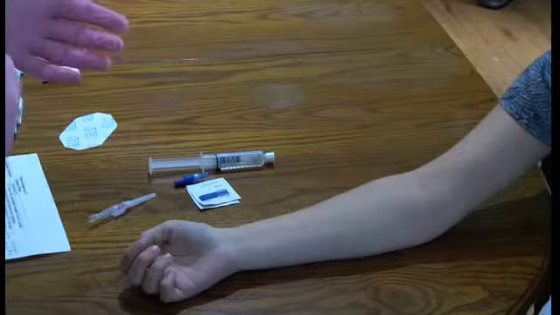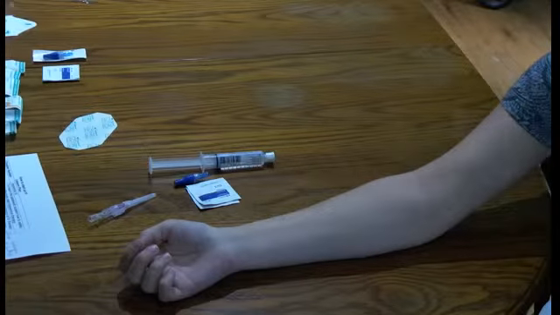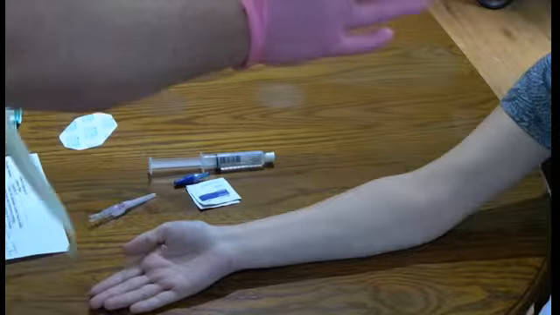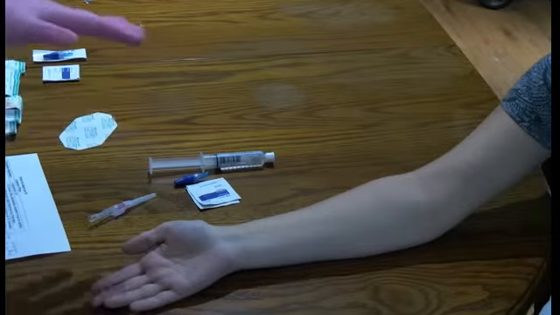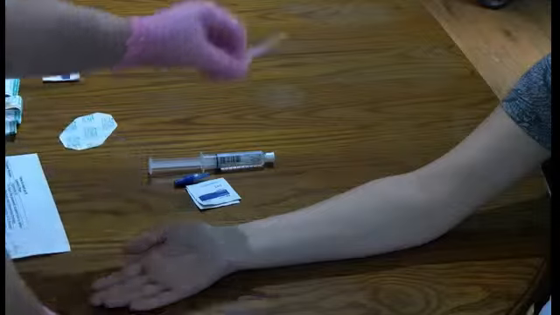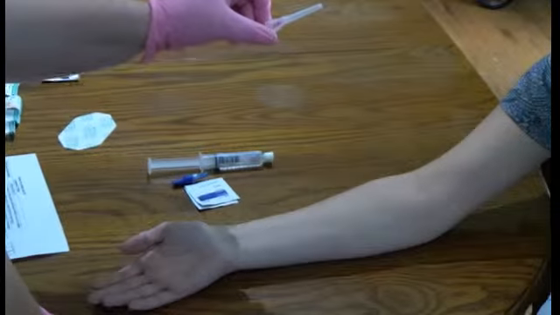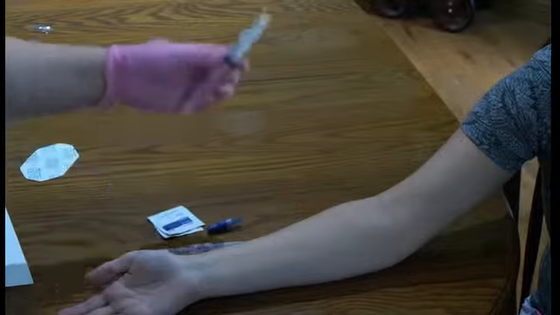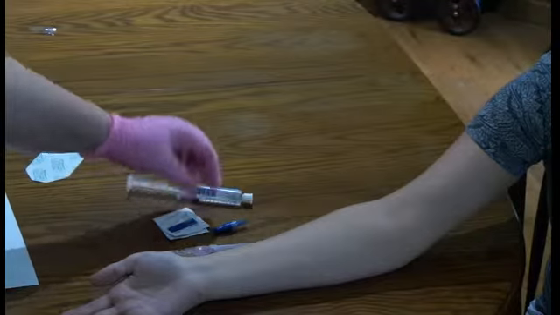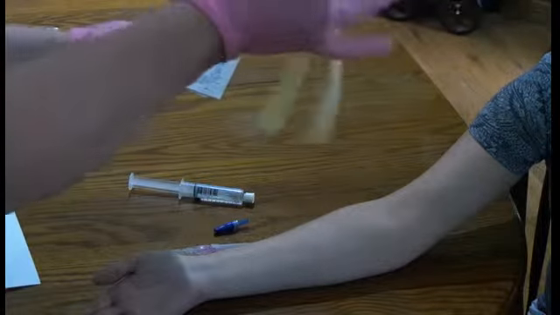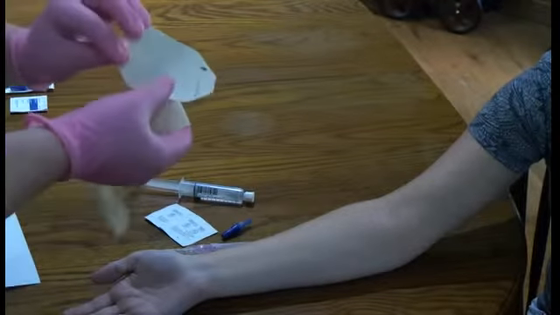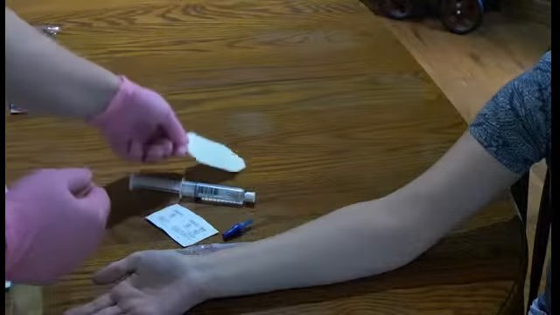What I'm going to do right now is demonstrate to you how to start an IV. The first thing you want to make sure you do is you have your gloves on and you have the appropriate equipment that you need to start the IV. You have your appropriate size IV catheter, your lock, your flush to check for patency, tourniquet, alcohol pads, and some sort of securing device.